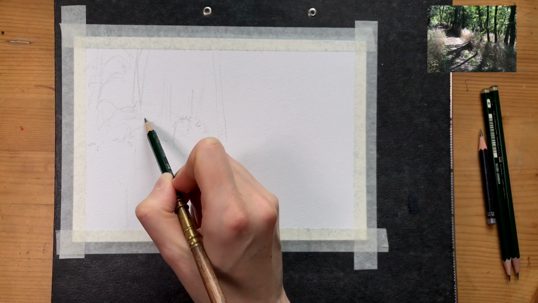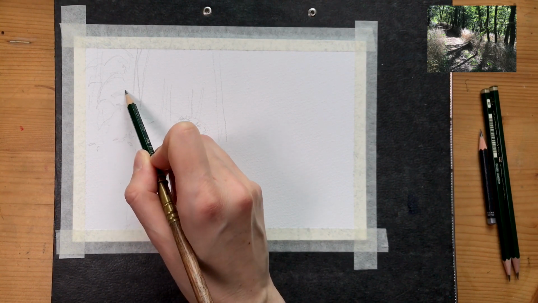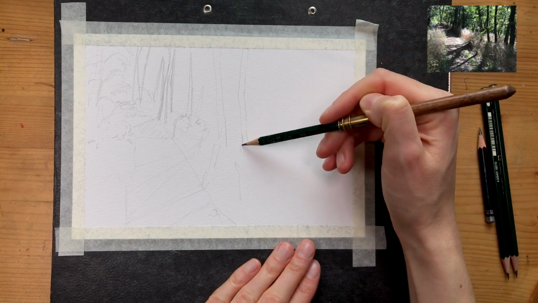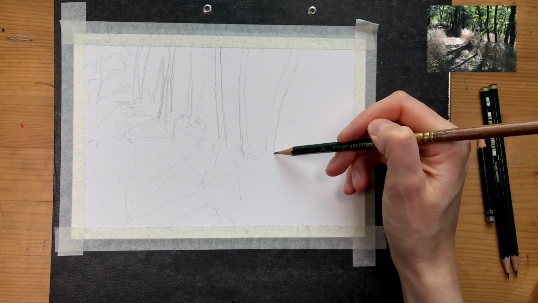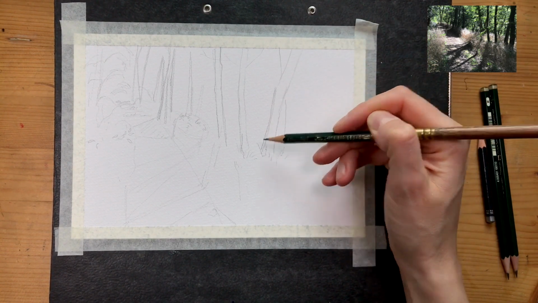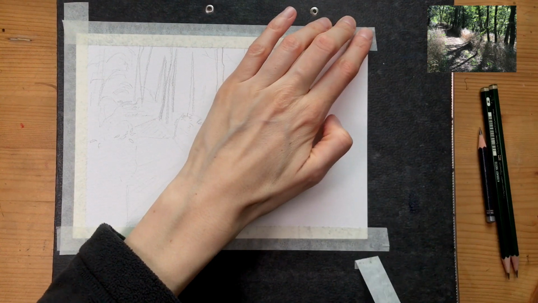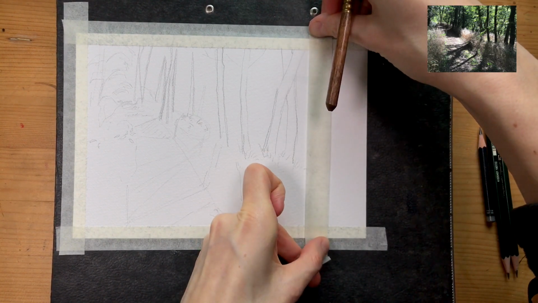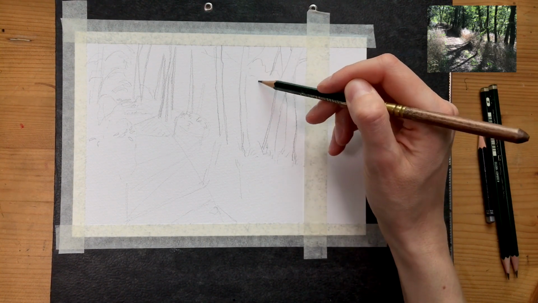So I'm taking my time with all of the single elements in this sketch, taking care of these interesting patterns that the trees make. And then I noticed halfway through the preliminary sketch that my paper format was a little bit too wide, so I changed it by changing the position of the masking tape. Most of the sketches that I do for this series have the same format, and this was true for this one also.